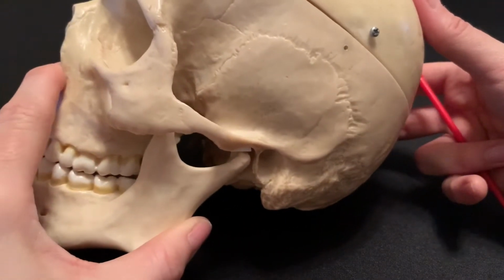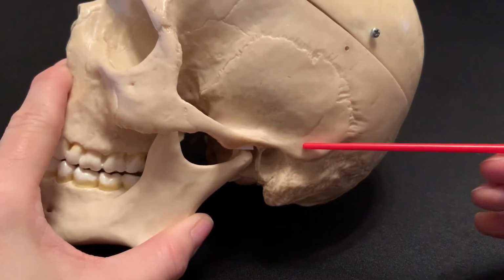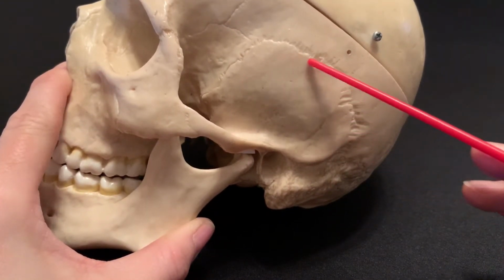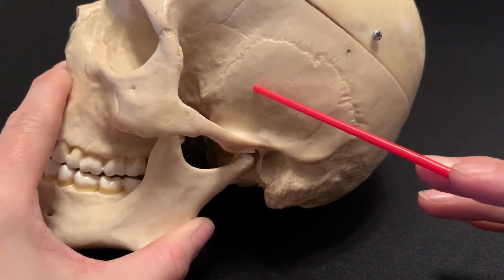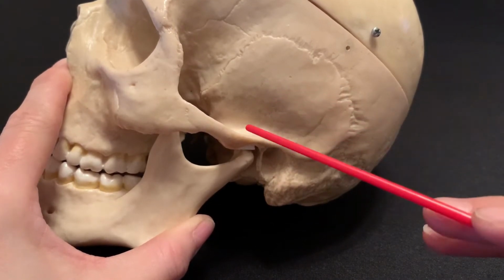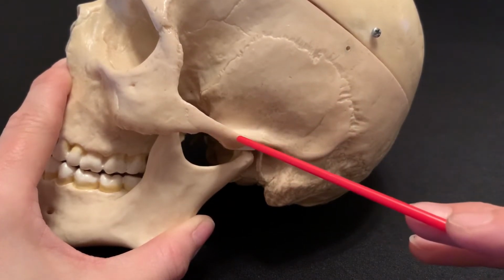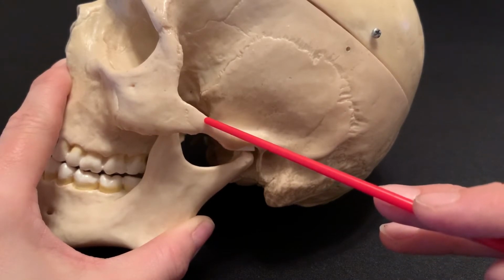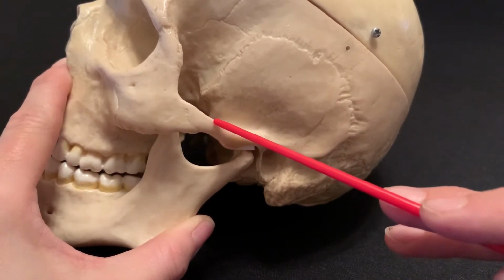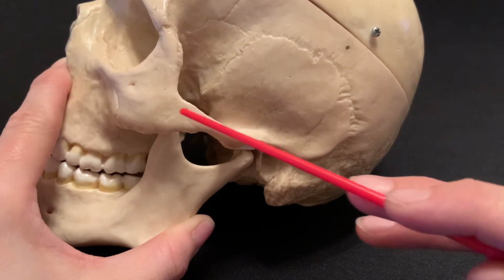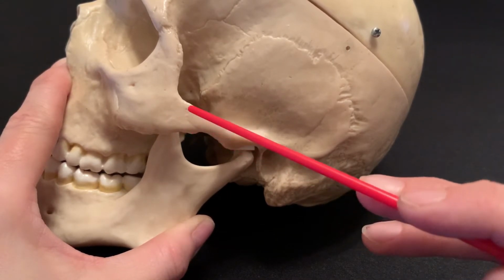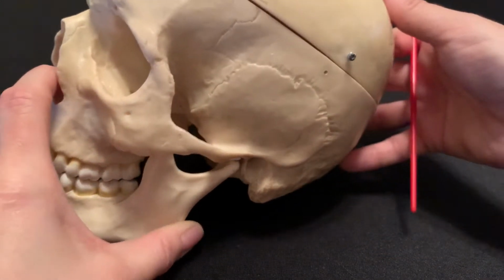If we look at the temporal bone itself, the temporal bone has a few different components to it. This large flat portion is the squamous portion of the temporal bone, while this small little projection here is the zygomatic part of the temporal bone. You can probably see where that one gets its name. It's because this is the one that is going to be making contact with the zygomatic bone.